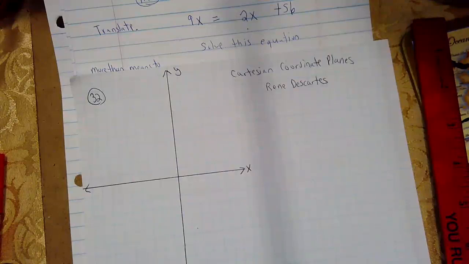But he's the one that got credit for these graphs. The idea is that he woke up one morning, saw an insect on the ceiling, and thought, how can I identify and talk about where that fly is exactly situated? And so he came up with this grid, this idea of graphing points. So he's the one that gets credit for that, okay?